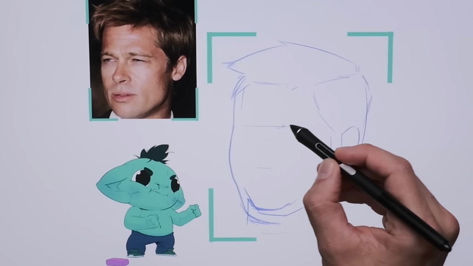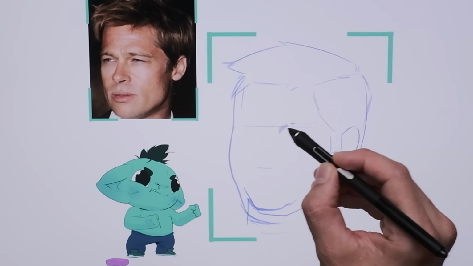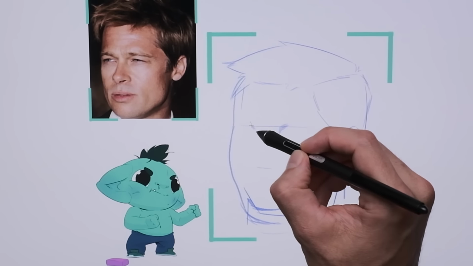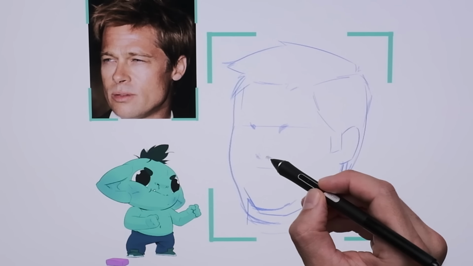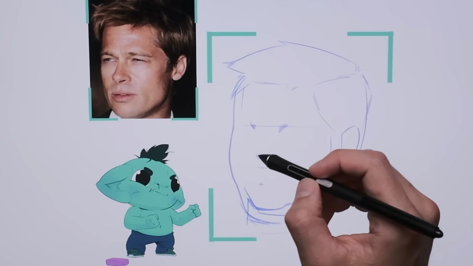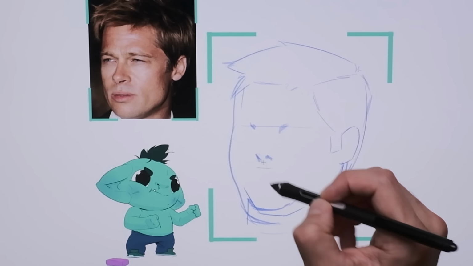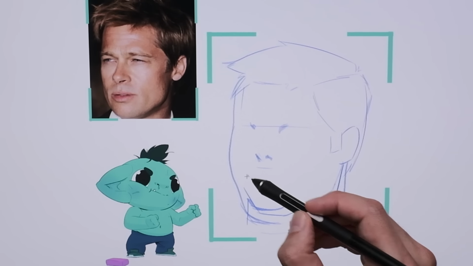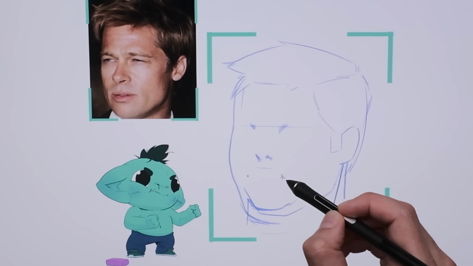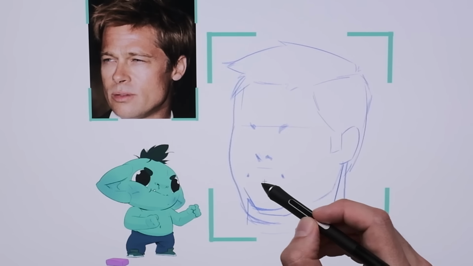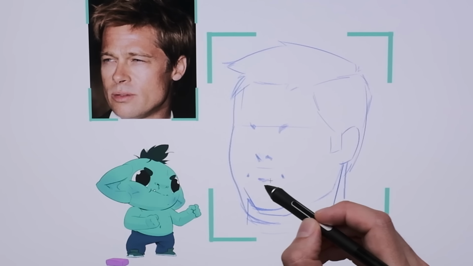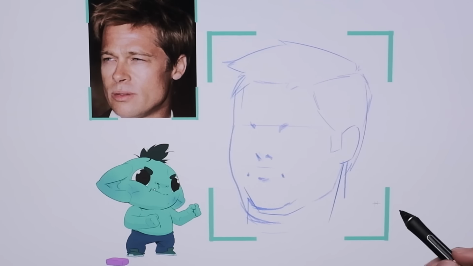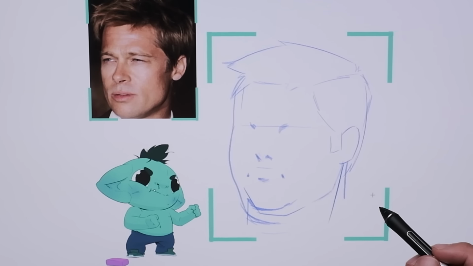I can make this shape, which is like a triangular shape, a little bit wider apart. I can add the shadow here and maybe I can make that nostril like this, right? So I'm only using these shadow shapes, and then I'm using the corners of the mouth and a little bit of the underside of the lip, and I suddenly get a completely different face.